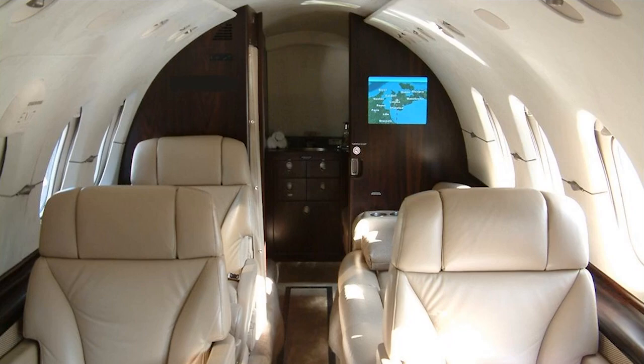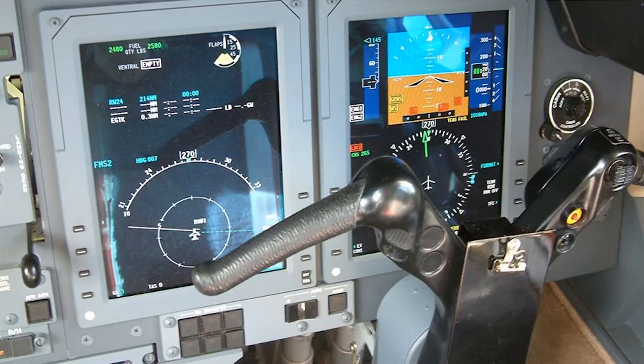Another advantage of automation is the reduction in crew workload, especially during the long, boring cruise sector. It releases the crew from routine tasks and enables them to consider more pressing issues. However, there is also a downside to this, which we will look at shortly.